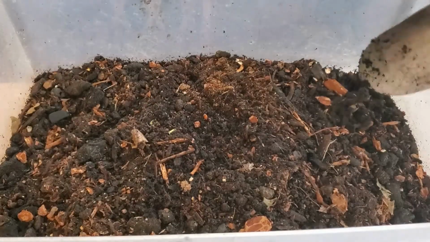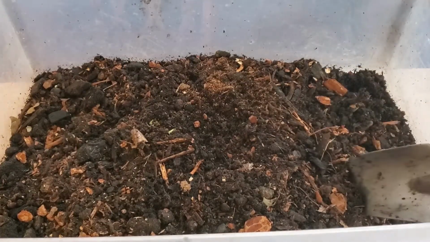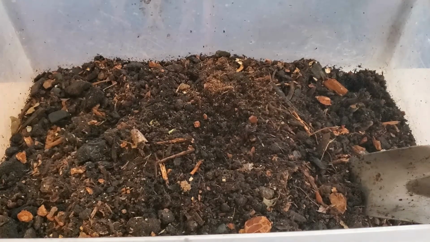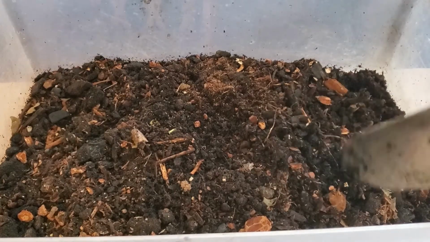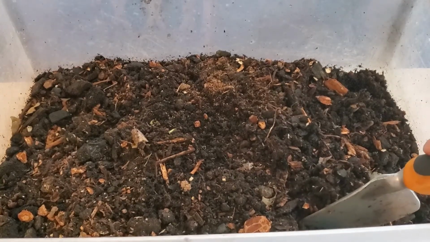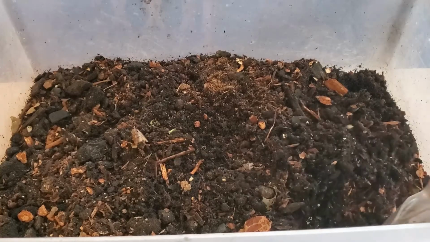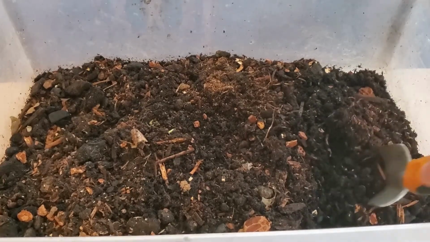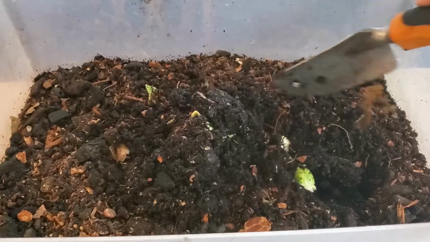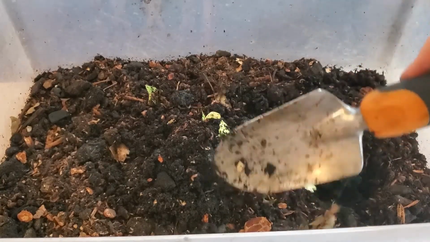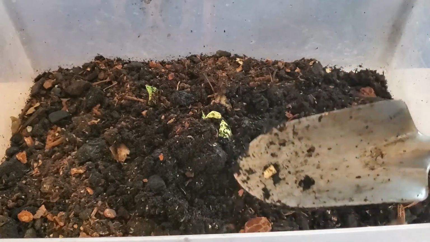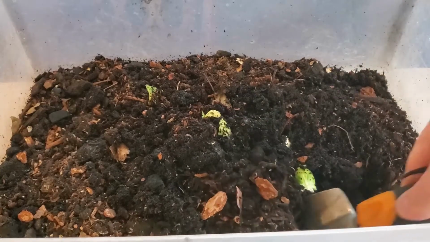Alright, so this is the soil that has been sitting for a while. I just recently added some more banana peels and some Brussels sprout peelings to it. I also watered this yesterday, so it's pretty moist right now. If I just start digging through here, you can see all those things that I added to it. You might be able to see the worms.